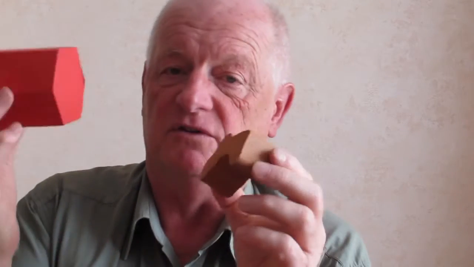So this is in fact a prism. It's quite a short prism, it's only about 3 centimetres long. This one, 15 centimetres long. But it's still a prism nevertheless.